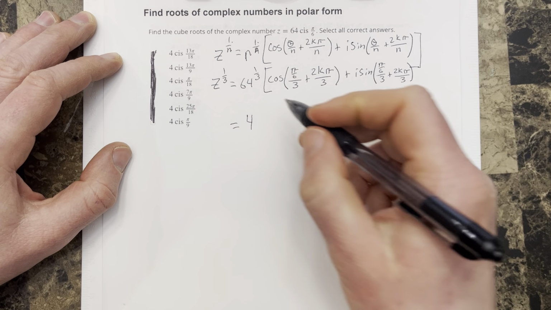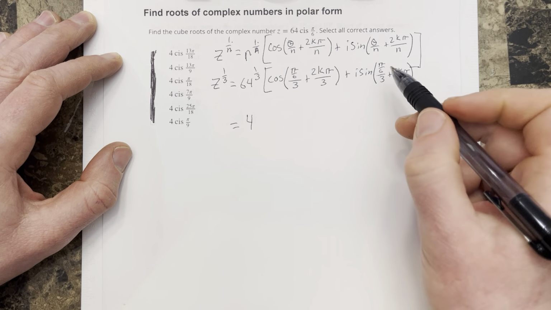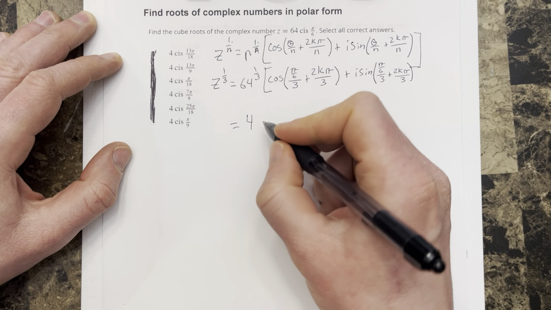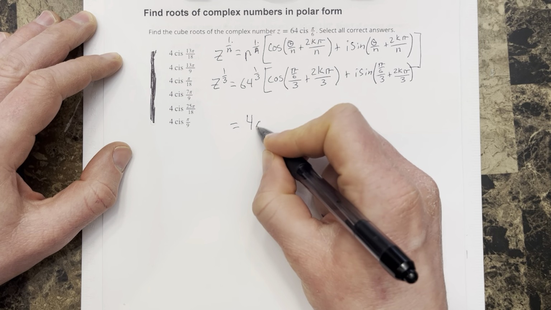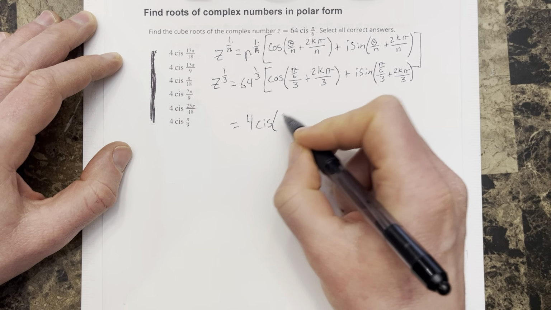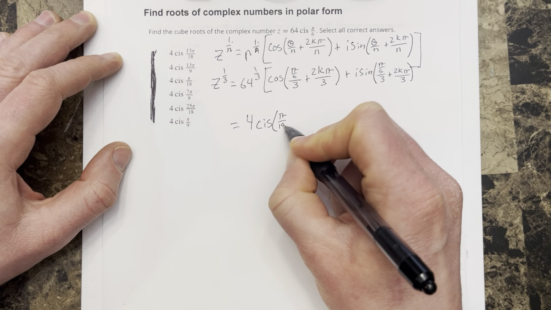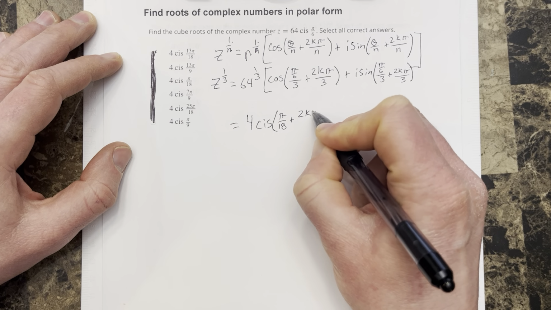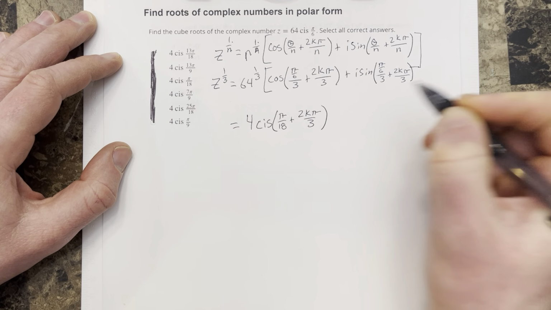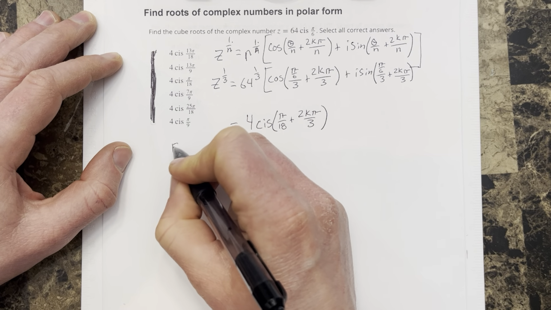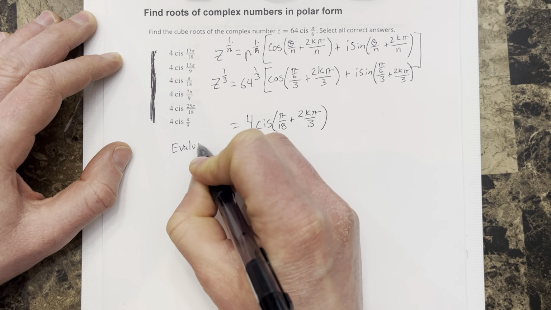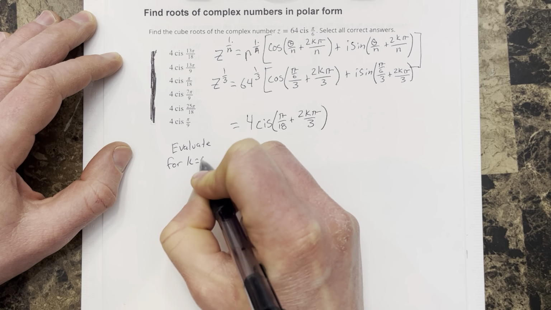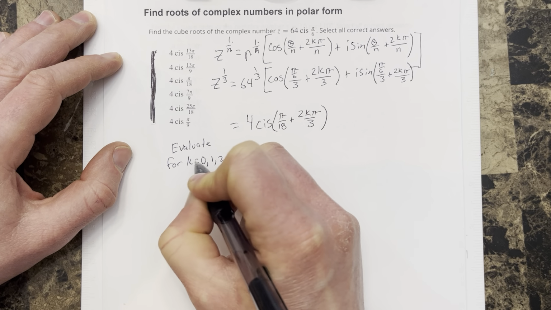And then when we do cosine and i sine, I'm actually going to write this as cis because it's the same thing here. So 4 cis of, this would be pi over 18 plus 2k pi over 3. And then we're going to evaluate for k equals 0, 1, 2.